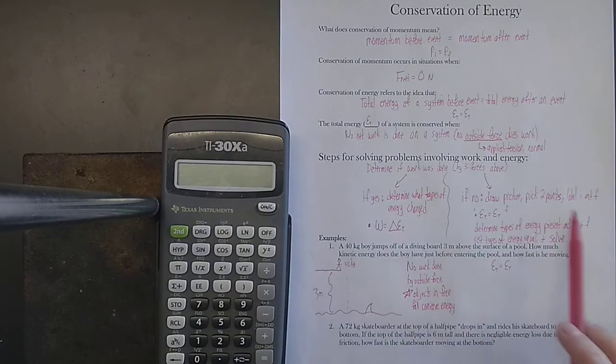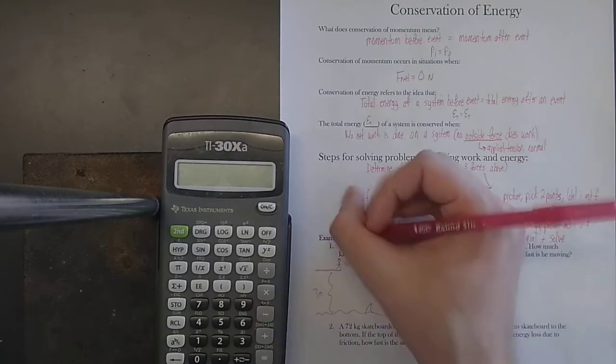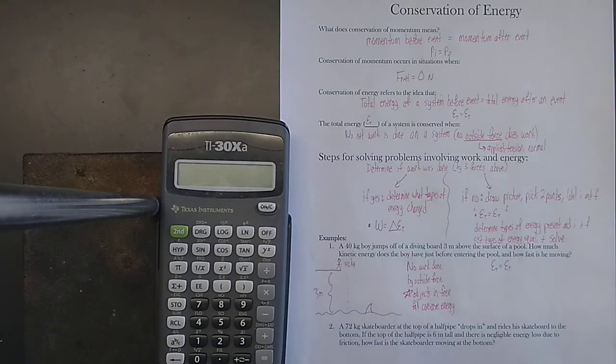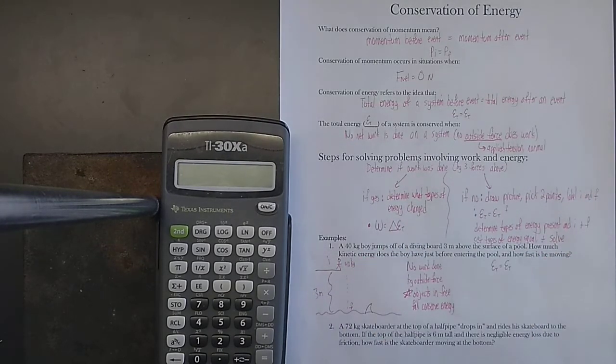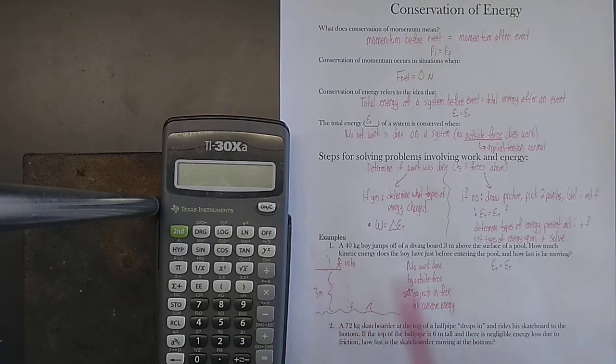Your next step is to pick 2 points, label them initial and final. Well, it's kind of obvious. The initial spot is where the boy is up on the diving board. The final spot is right before he hits the water. So you can write I here, F over here. You could even write diving board and water here. I get people who get a little confused with ET equals ET. I think it's enough if you remember that this is the initial side, this is the final side.